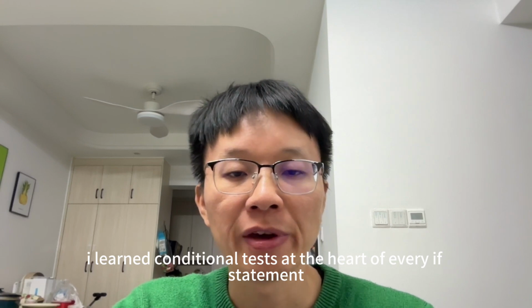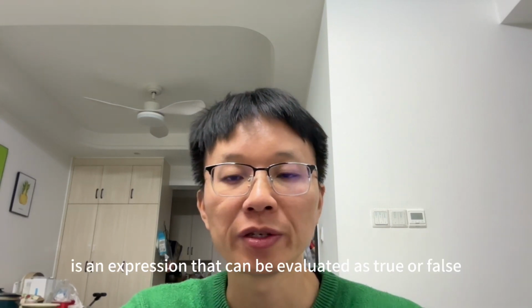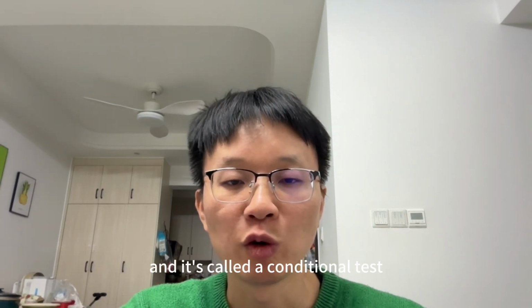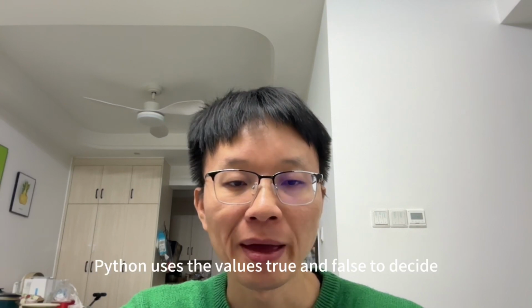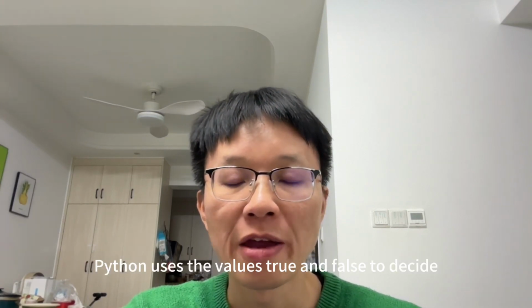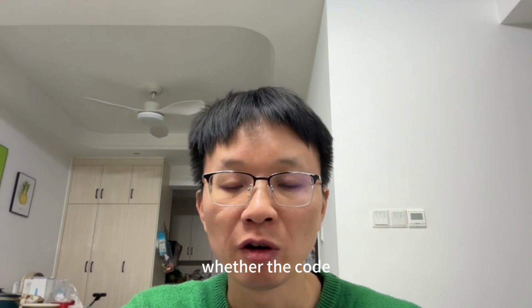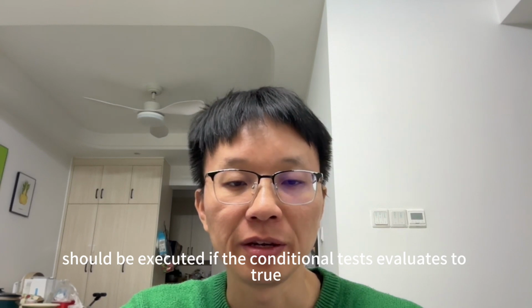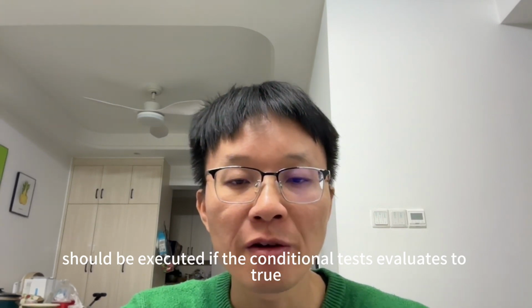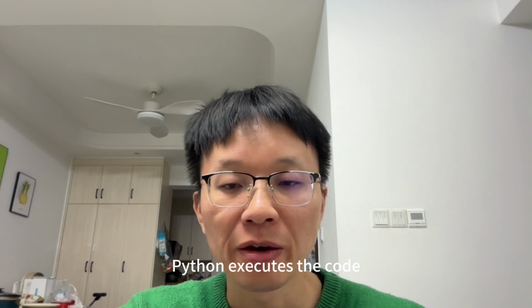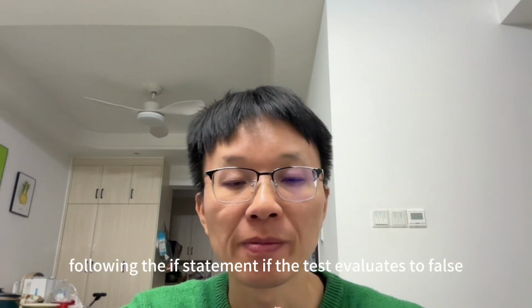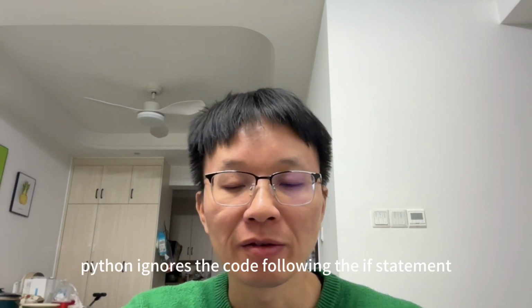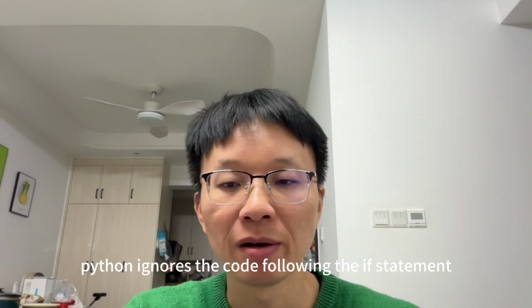At the heart of every if statement is an expression that can be evaluated as true or false, and is called a conditional test. Python uses the values true and false to decide whether the code in an if statement should be executed. If the conditional test evaluates to true, Python executes the code following the if statement. If the test evaluates to false, Python ignores the code following the if statement.